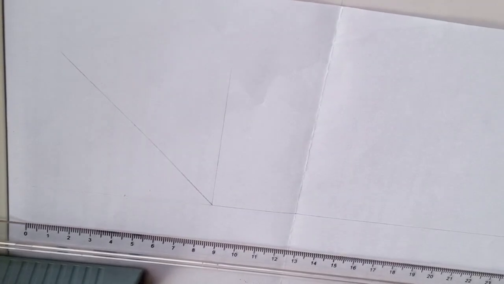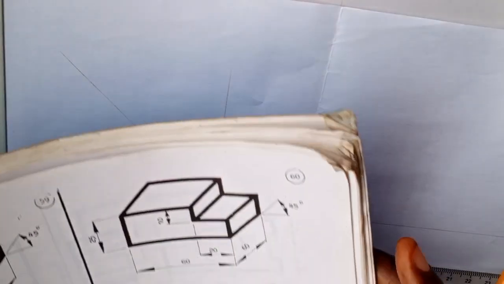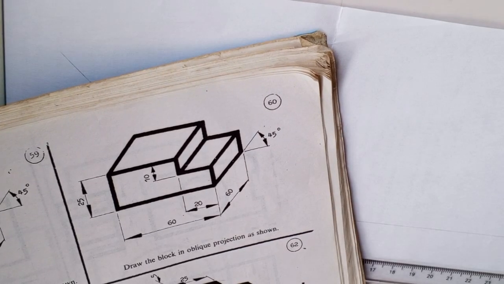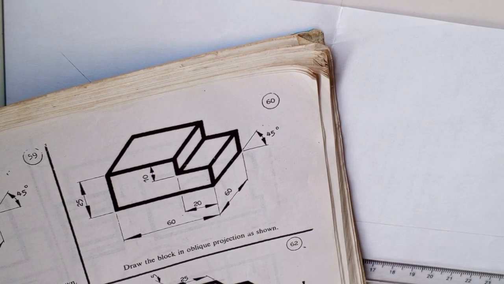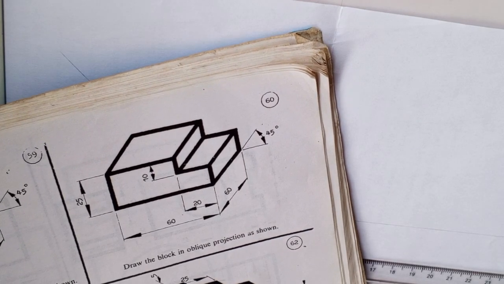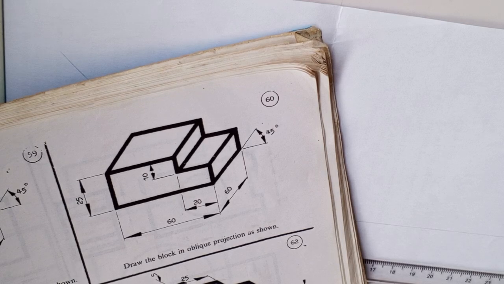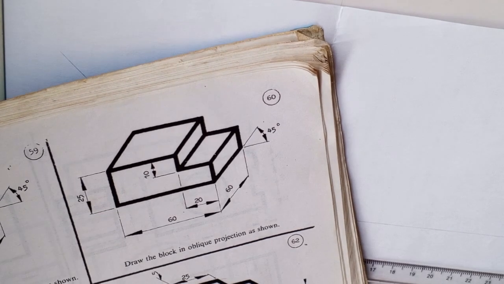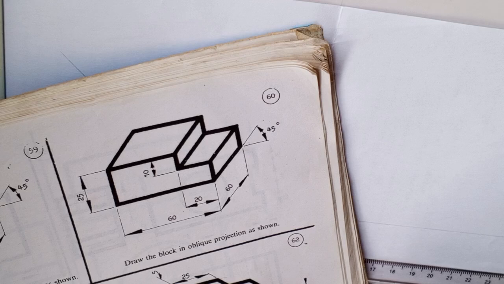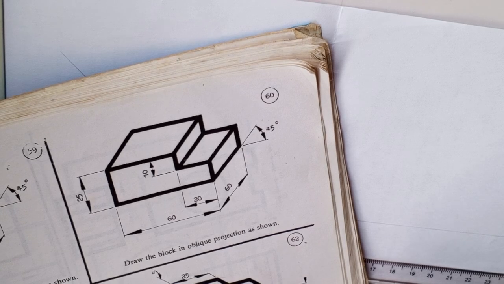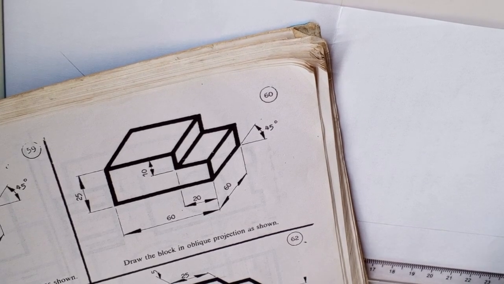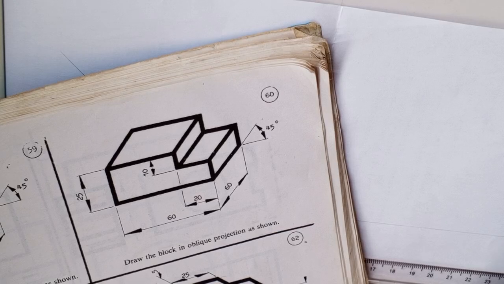So let's mark the length. The length on this axis is 60 millimeters. The length on this axis, let's use the full length first. The full length is 65. And the length on this axis, the one we can see immediately, is from here to here, 20 plus 10, that is 30.